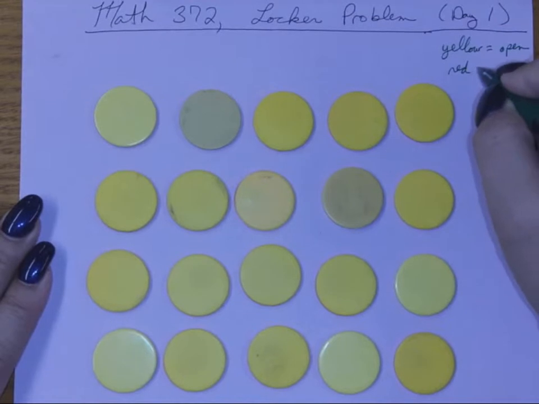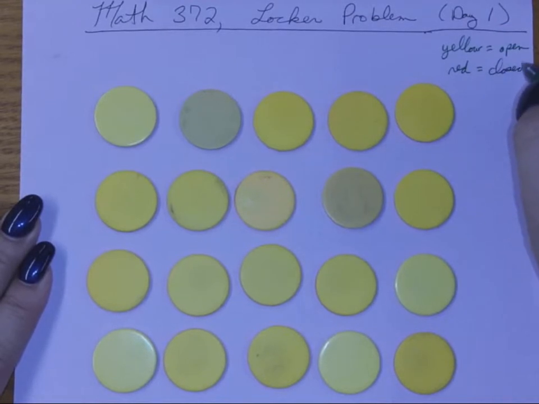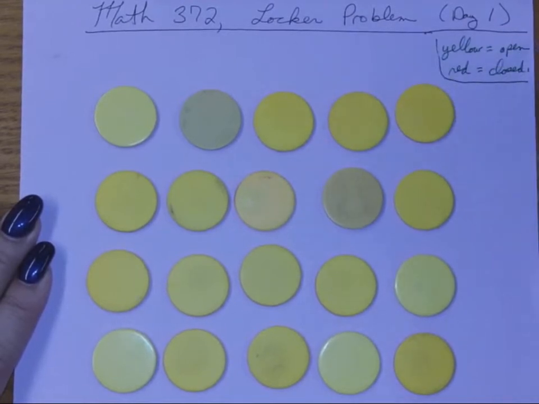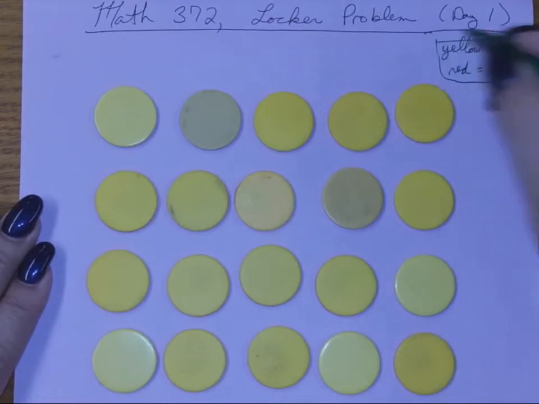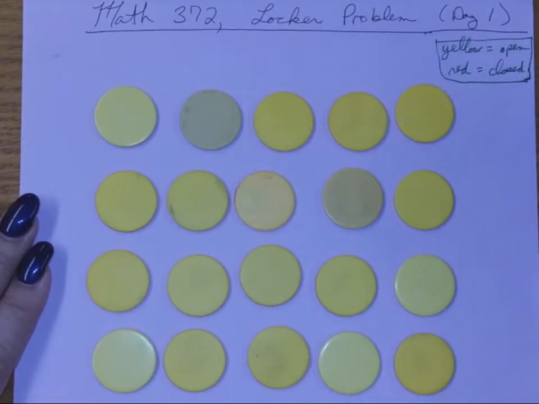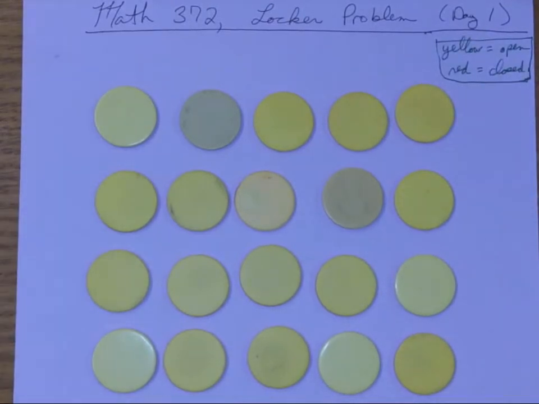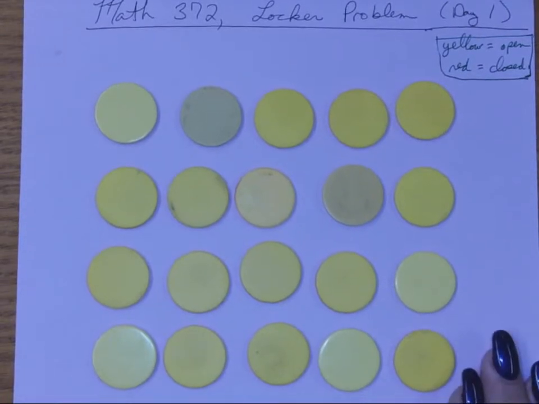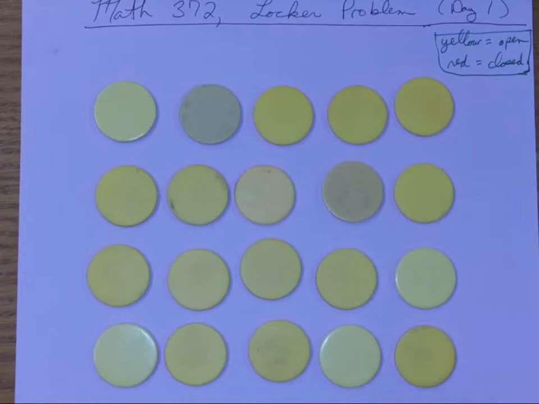And red is going to be closed. Okay, so in other words, I should have started them all out red and then flipped them all over, because that was student number 1, but I don't want to do that because I put them out there. So I'm just going to say yellow is open, student number 1 has already gone through, they're all open, and then we'll talk about what happens with all the others.